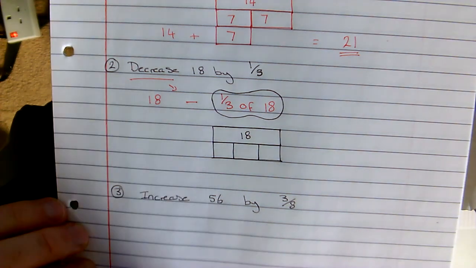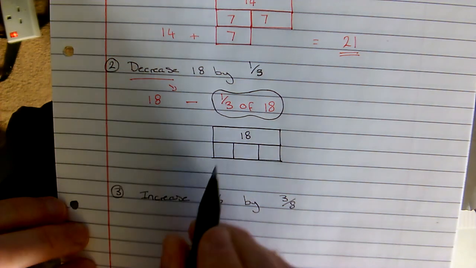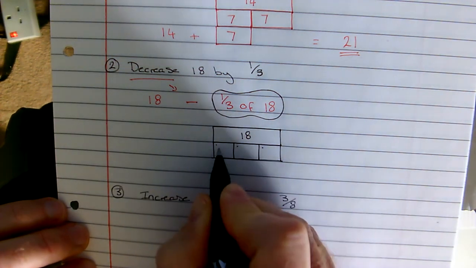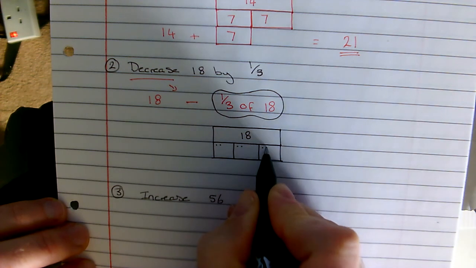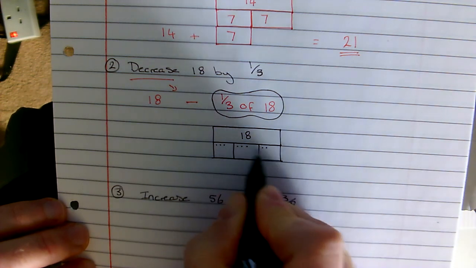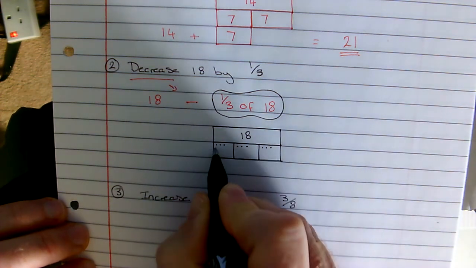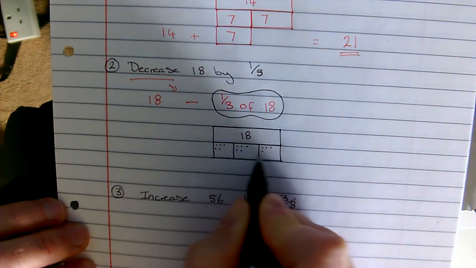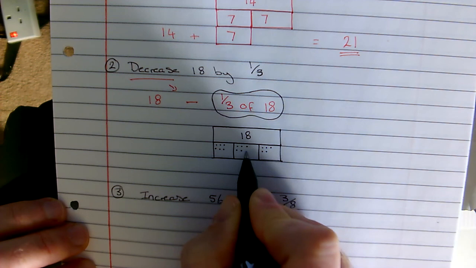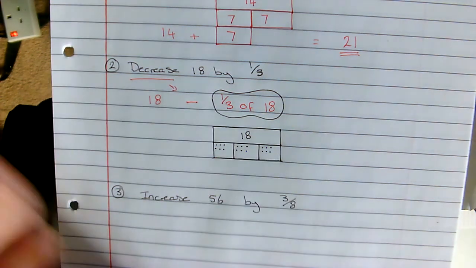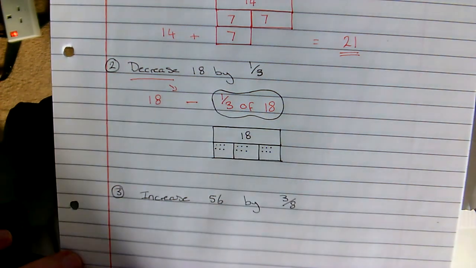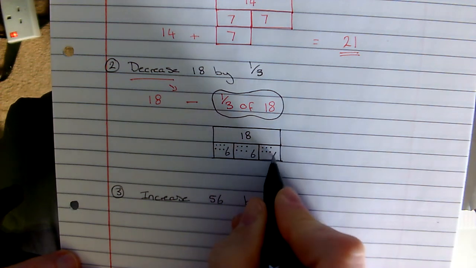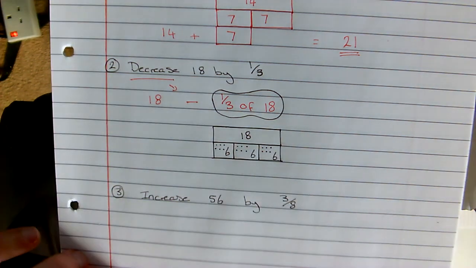Now one method of doing this, especially when you get bigger numbers, is you could put dots in, 1 in each until you've got 18 dots in total. So that's 9 at the moment. 12, 13, 14, 15, 16, 17, 18. So I'm going to count how many dots I've got in one of these boxes. I've got 6, so I've got 6 dots in each box. So each box is worth 6.